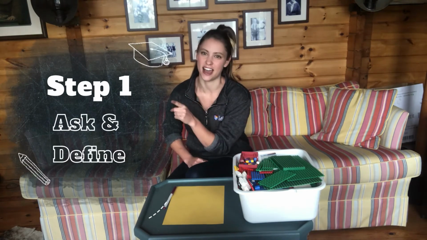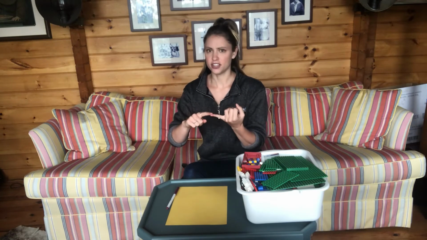Ask and define. In step number 1, we're gonna ask and define exactly what it is we need to do. So our goal, your goal, is to build a structure that will withstand an earthquake, a tornado, and a flood.